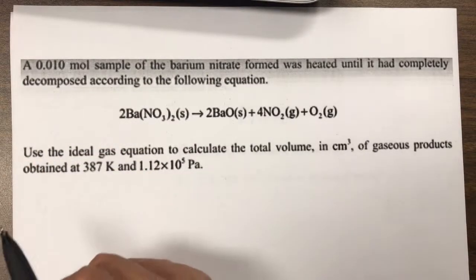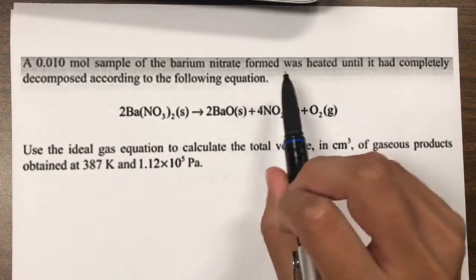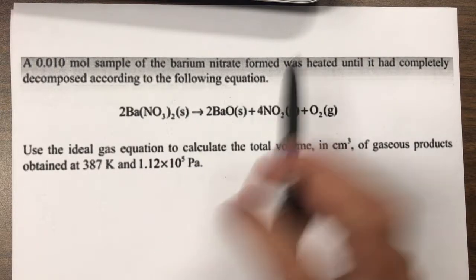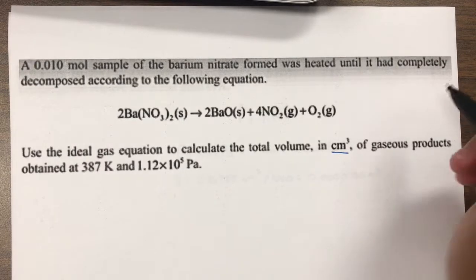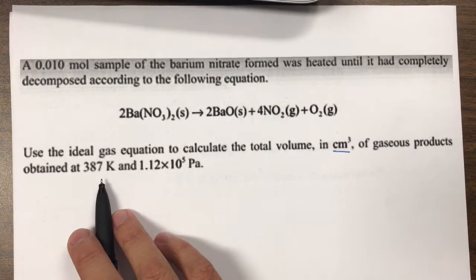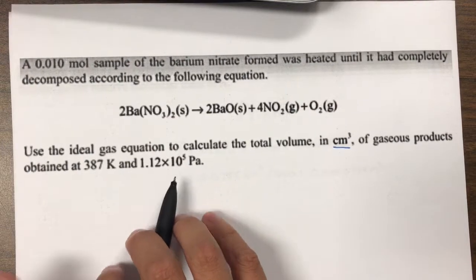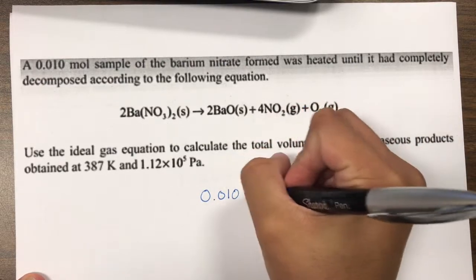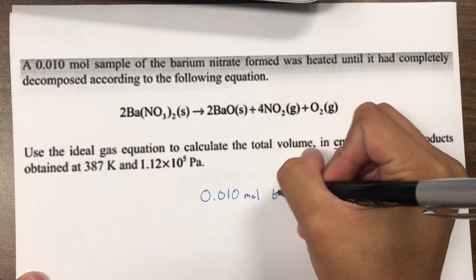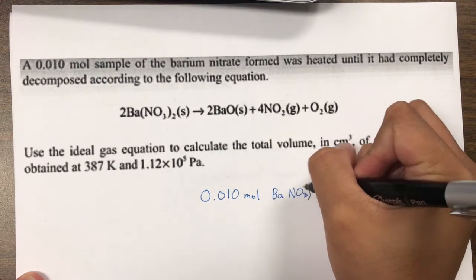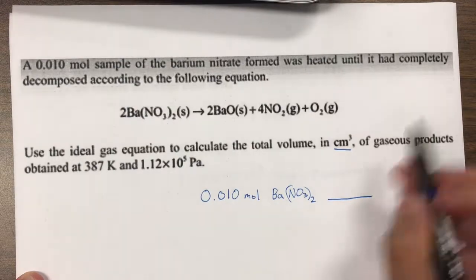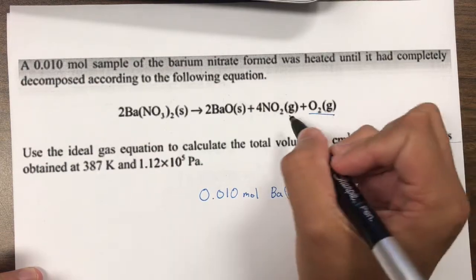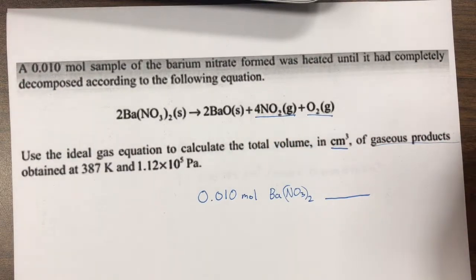A 0.01 mole sample of barium nitrate was heated until it had completely decomposed according to the equation. Use the ideal gas equation to calculate the total volume in centimeters cubed of gaseous products obtained at 387 Kelvin and 1.12 times 10 to the 5th pascal. So we have 0.01 moles of barium nitrate here, and we want to know how many gaseous products. If we look at our balanced chemical equation, we have two gaseous products, oxygen and nitrogen dioxide.